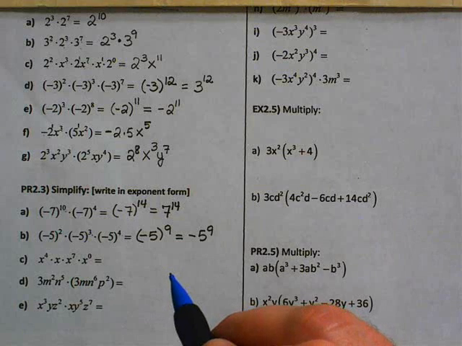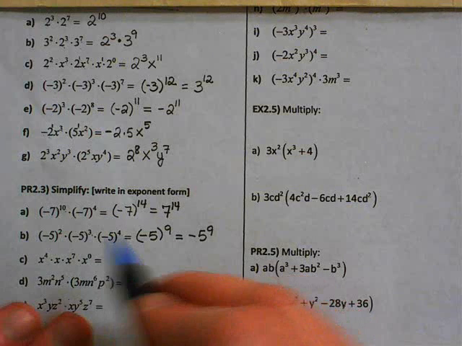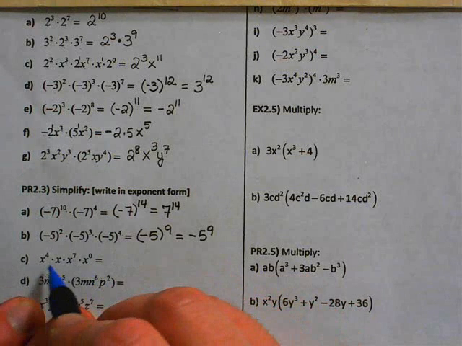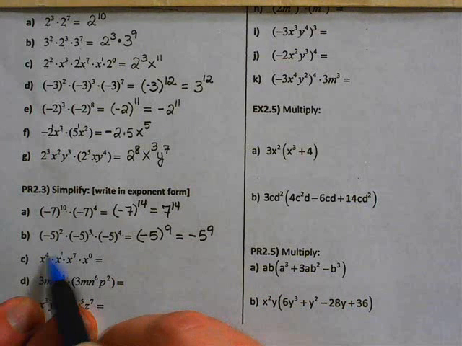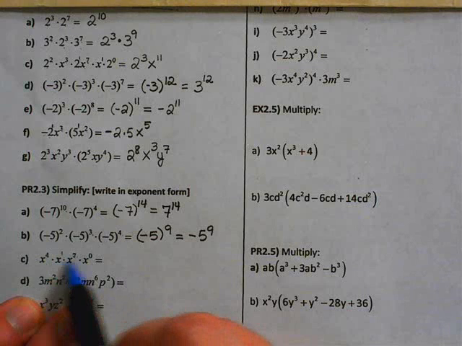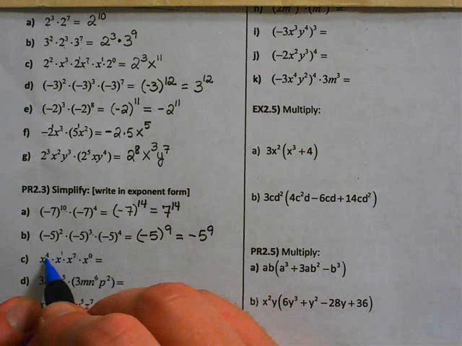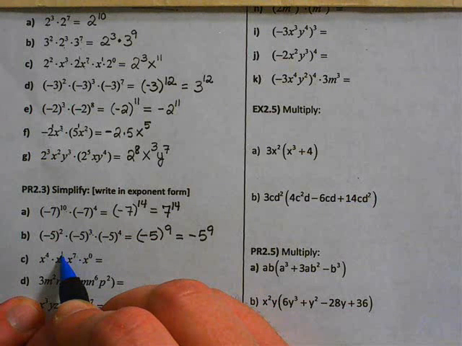Remember, there's an invisible 1, so I add the exponents because the bases are the same. So 4 plus 1 is 5. 5 plus 7 is 12.